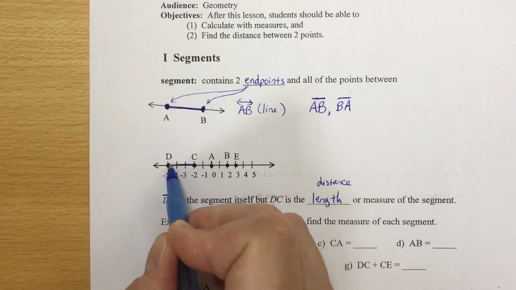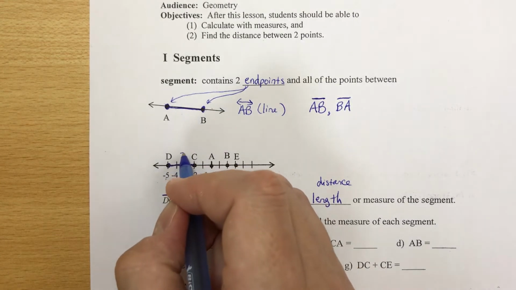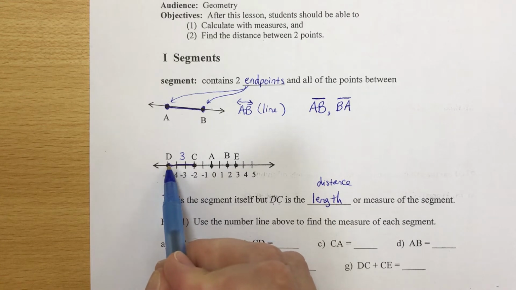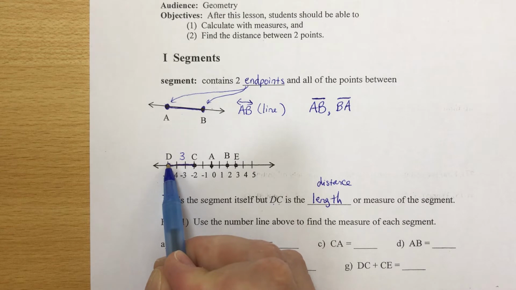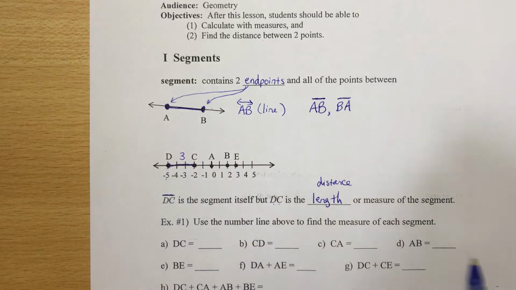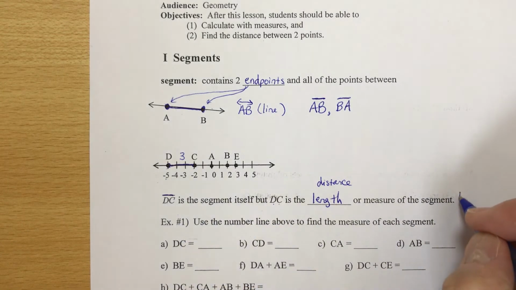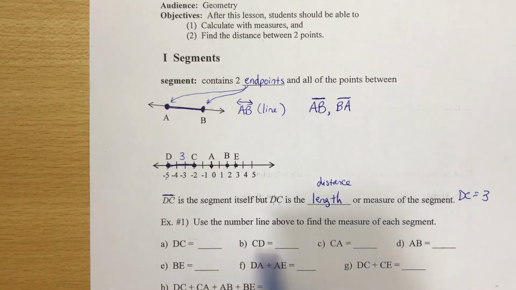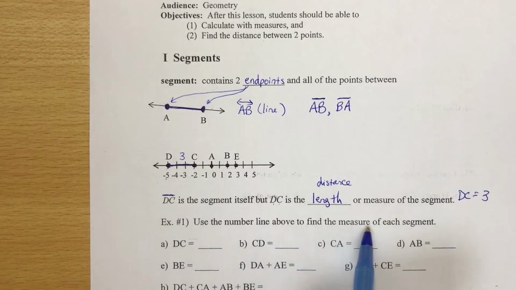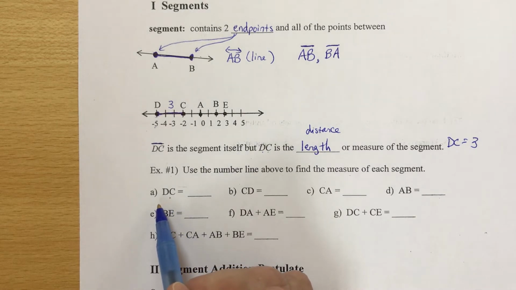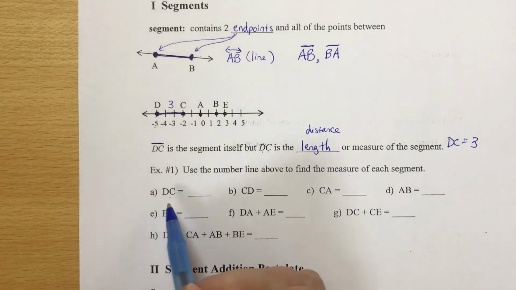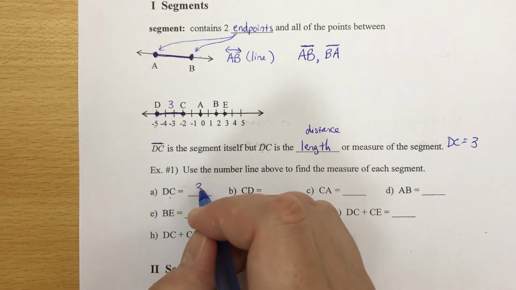Now the measure from D to C is 1, 2, 3. I can count 3 spaces. When I count from where I'm starting from, that's not 1, that's 0 right there. My first step is 1. So I don't include D itself. It's 1, 2, 3. Okay, so the length of DC, I would say DC equals 3. So example number 1: use the number line above to find the measure of each segment. At DC, we just did that. Now again, this means length of DC. You're going to hear me say this. I'm going to put the word length or the word measure in front of these here. So the length of DC is 3.